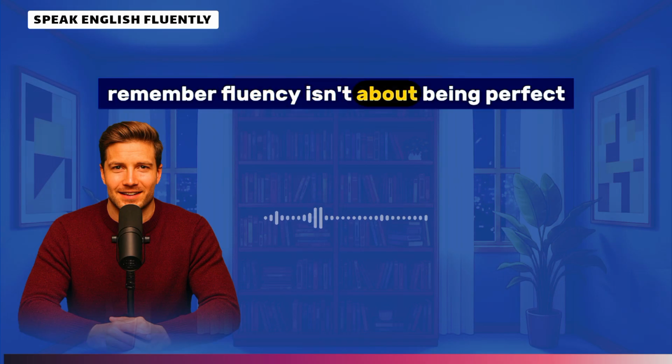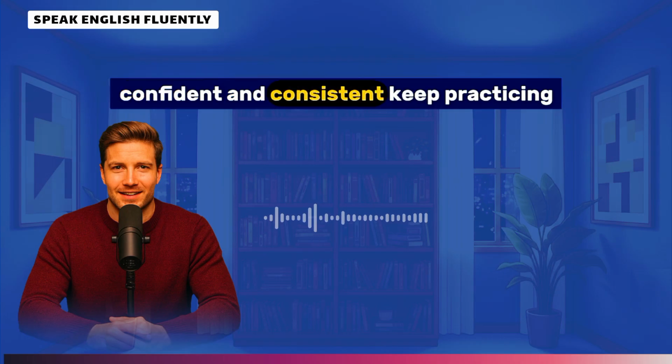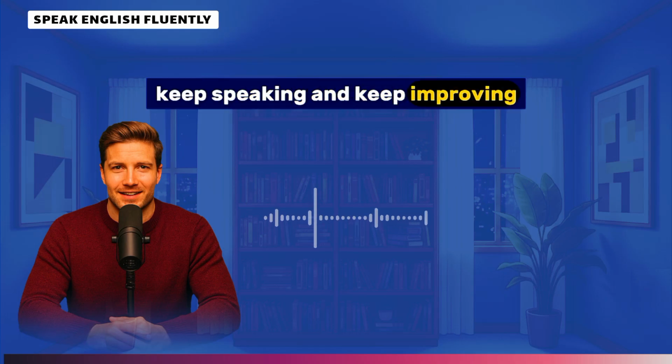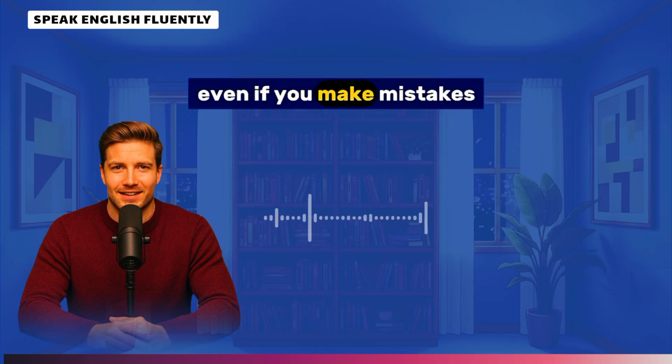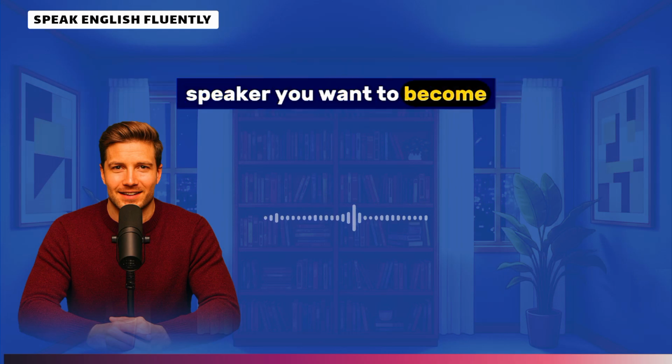Remember, fluency isn't about being perfect. Fluency is about being clear, confident, and consistent. Keep practicing, keep speaking, and keep improving, even if you make mistakes. Every small correction brings you closer to the English speaker you want to become.